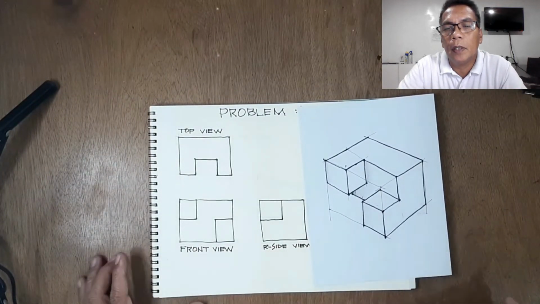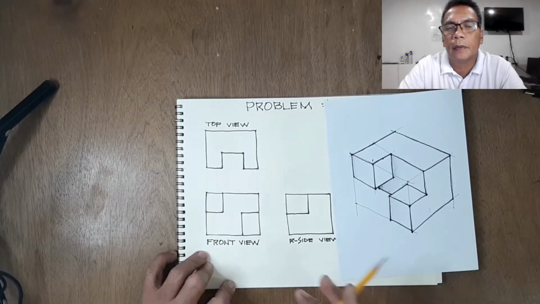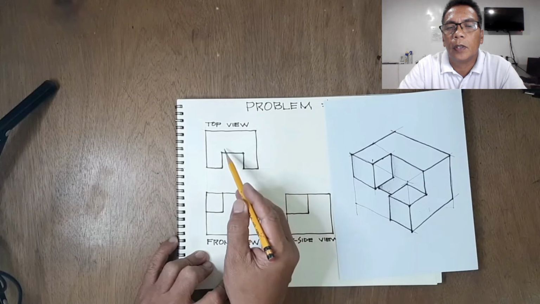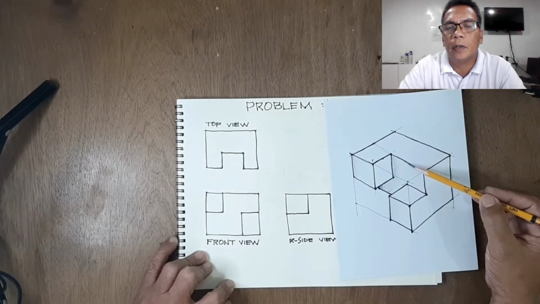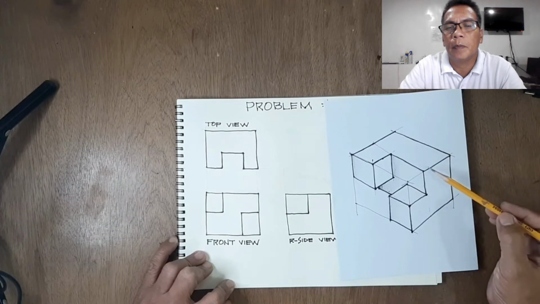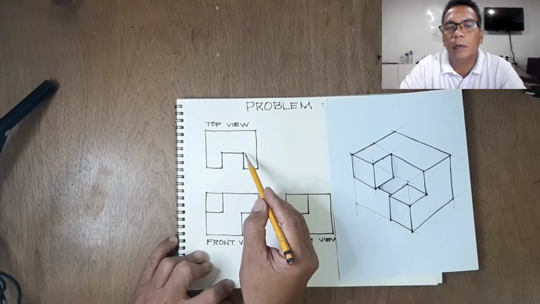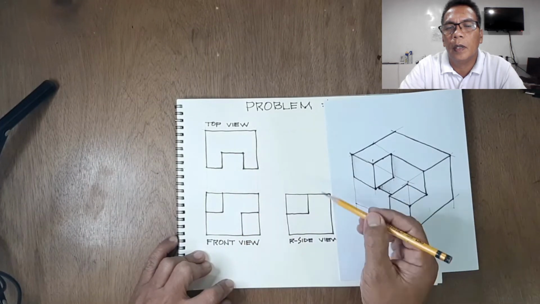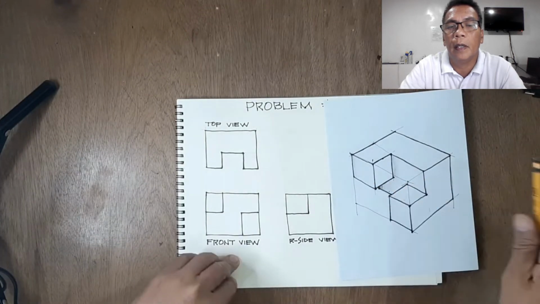If you can see on the front view, there is a horizontal straight line on the upper part, which refers to the upper part on the isometric drawing. So we need to draw a straight line connecting the given line.